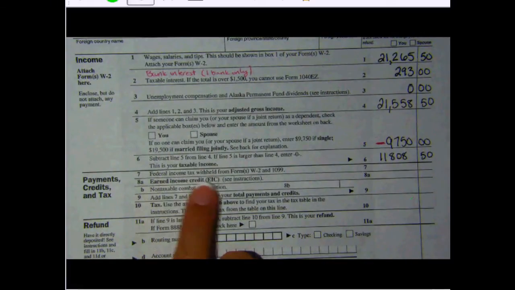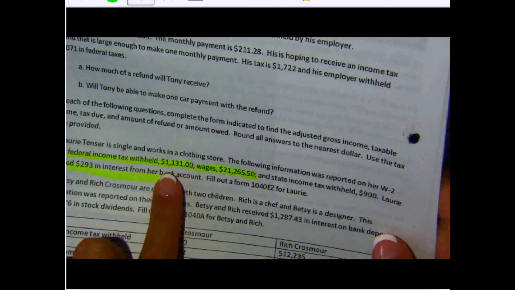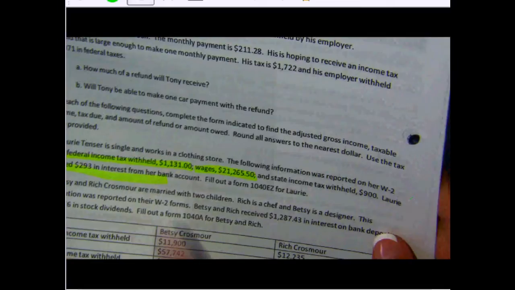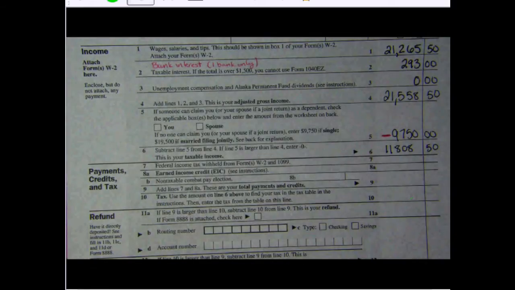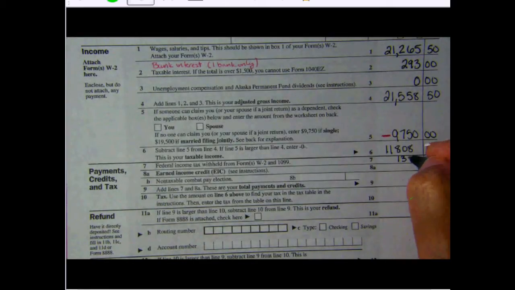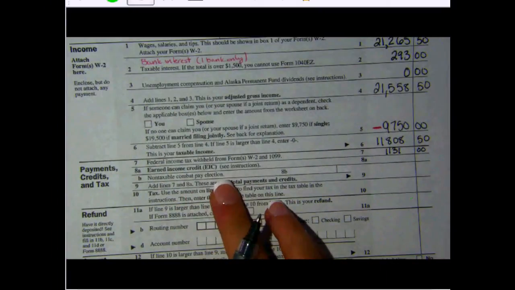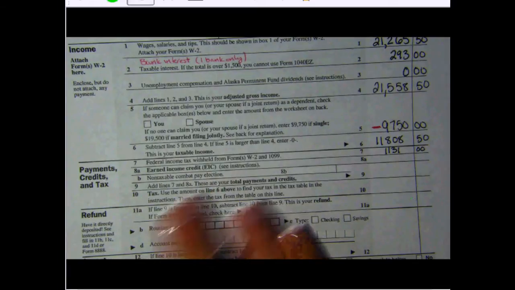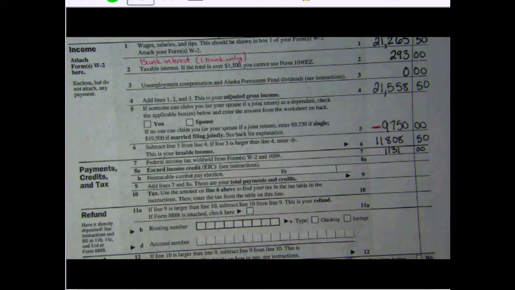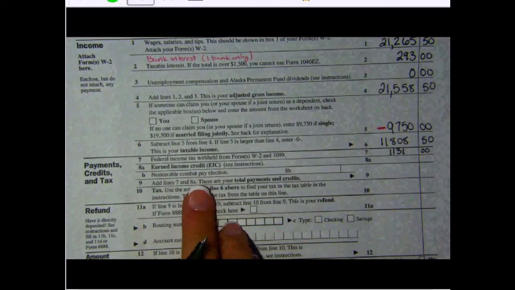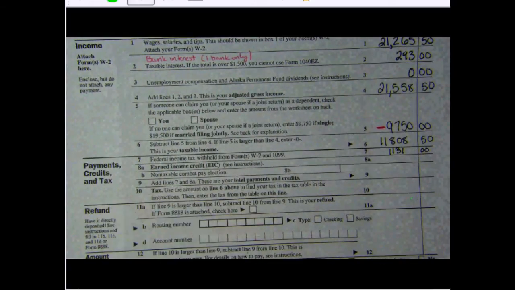Okay, federal income tax withheld comes from the tax that was taken out of her check. So 1,131, that goes right here. Okay, earned income credit. She doesn't have kids or anything. We're not going to worry about that. Well, if you have kids, you can't fill this out anyway. There are other qualifications for earned income credit, but we're just not going to get into those right now.